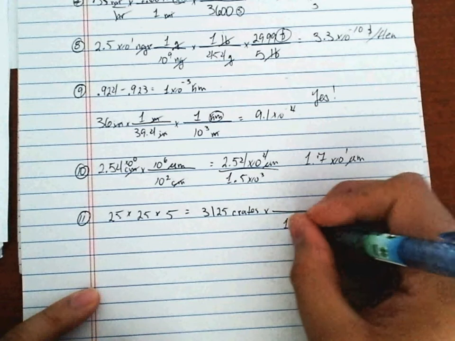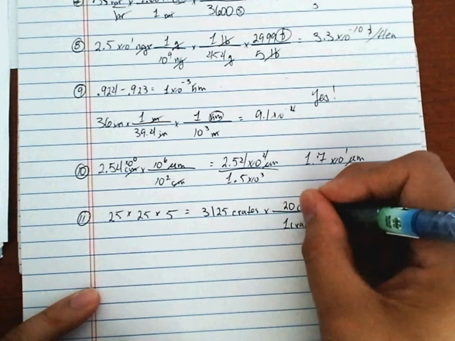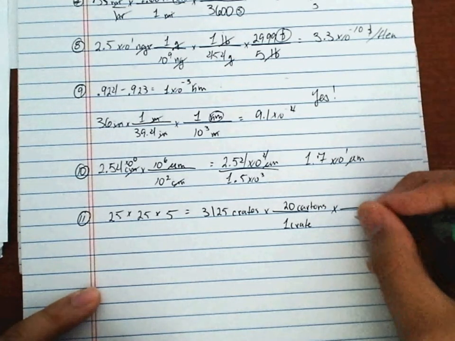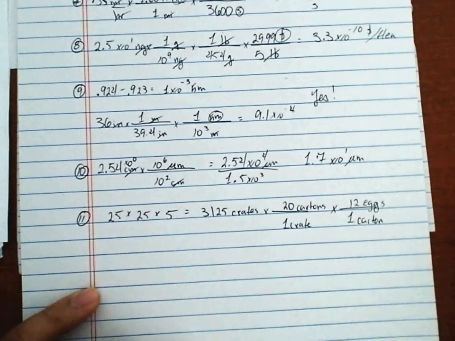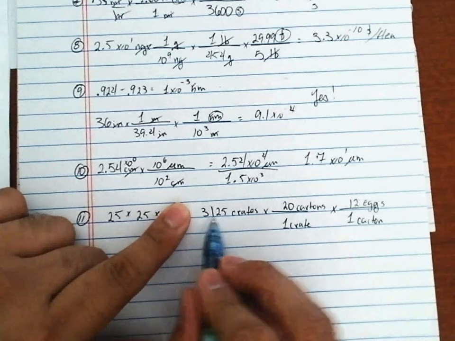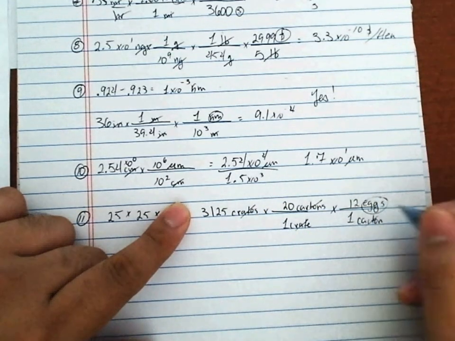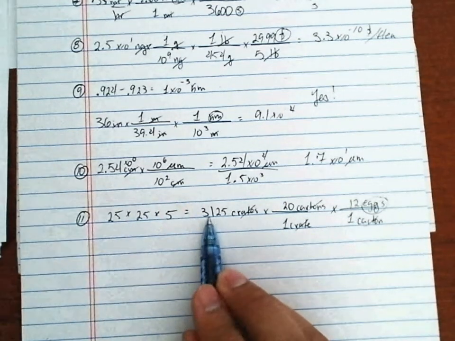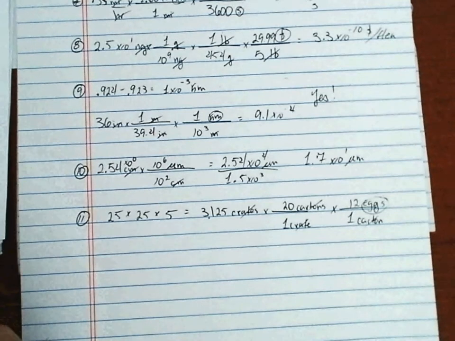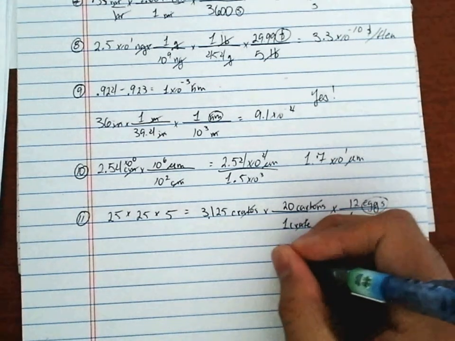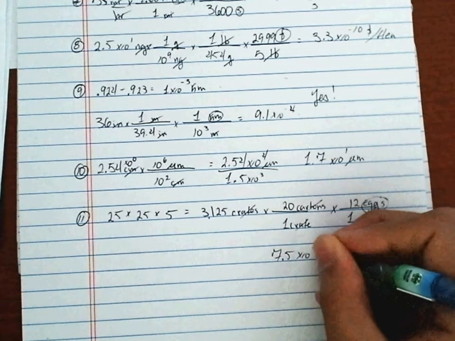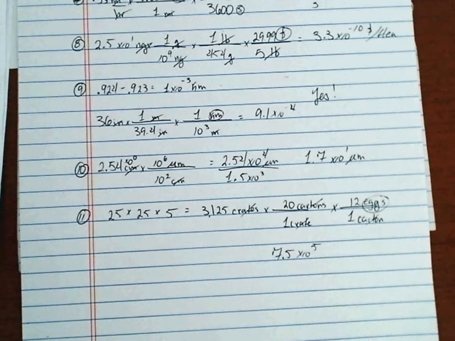All right. If 1 crate is equal to 20 cartons, and 1 carton is equal to 12 eggs, I can cancel out my crates, I can cancel out my cartons, and I'll be left with eggs per truck. So I do 3,125 times 20, and then that times 12, and that'll equal 7.5 times 10 to the 5, or 750,000 eggs.